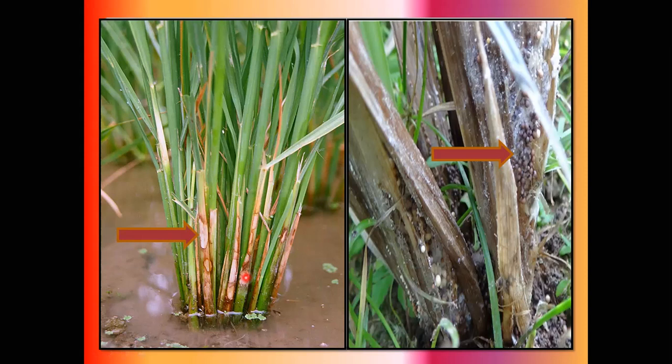In the advanced stage of the infection, the fungus develops whitish mycelia with sclerotia bodies. Sclerotia are a modification of mycelium. They are generally seen inside the infected leaf sheath or on the underside of the leaf.